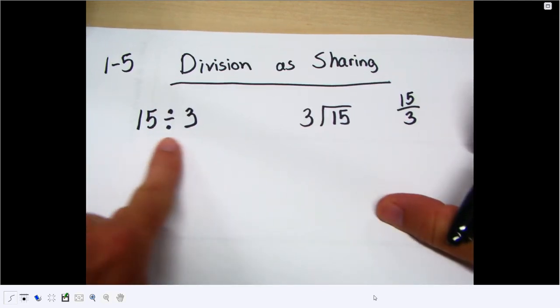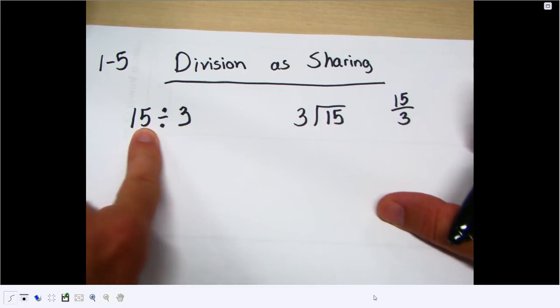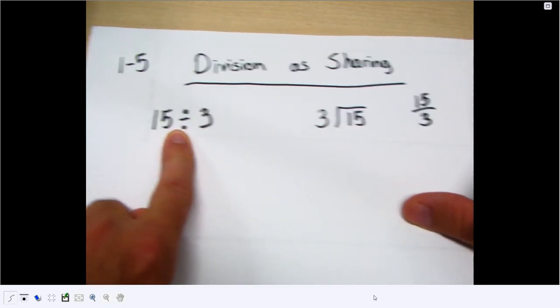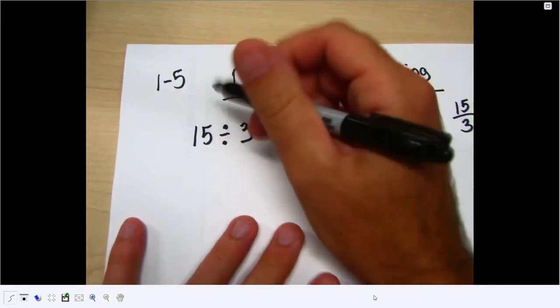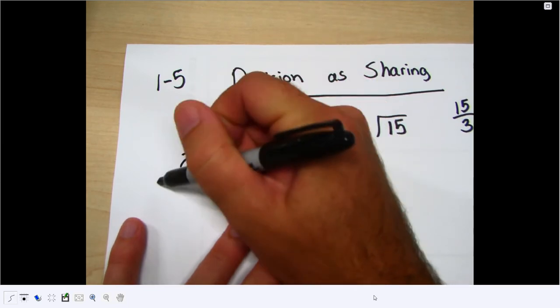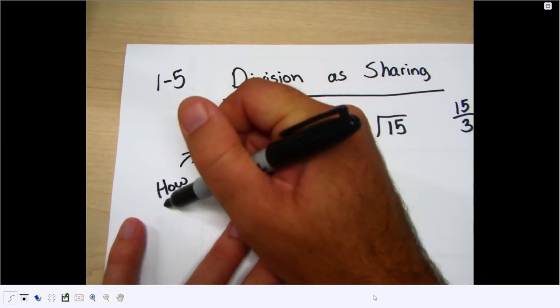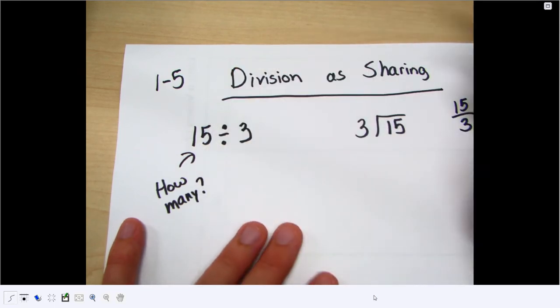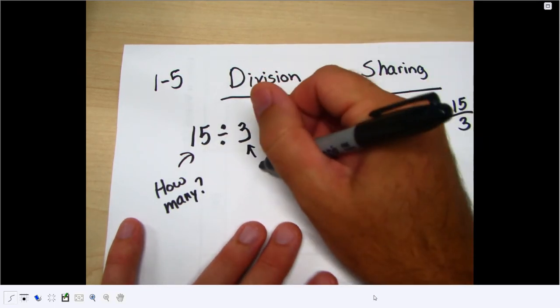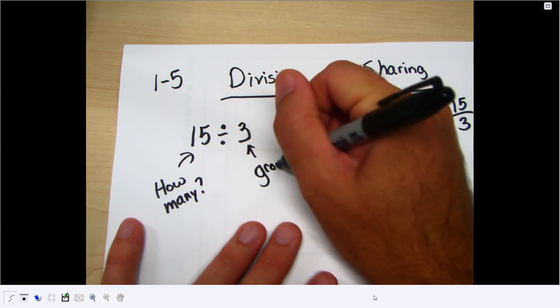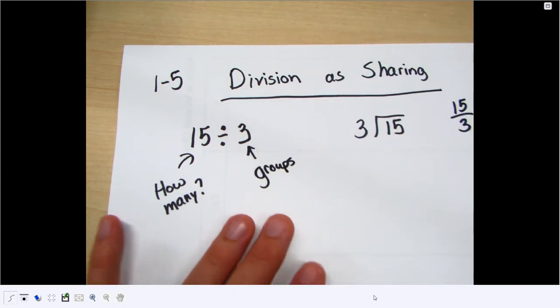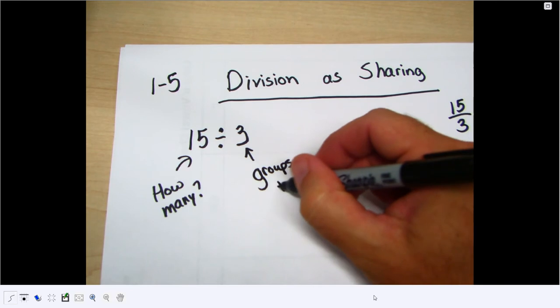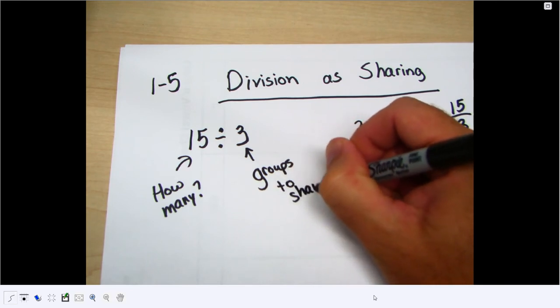Okay, but as we're learning, first off, we're really kind of looking at this. And what does this tell me? Well, this tells me how many objects there are, and this tells me how many groups to share with.